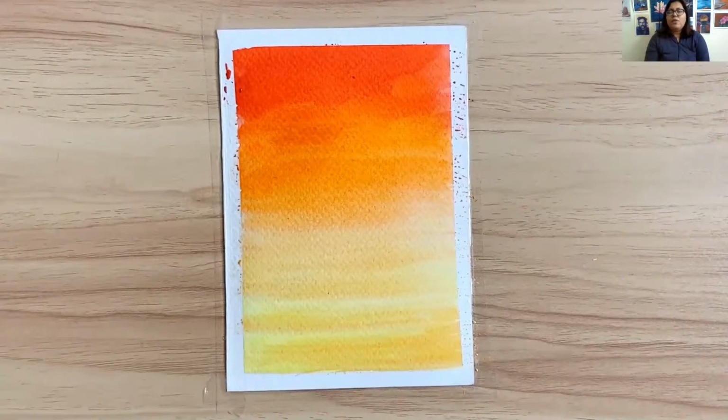If you don't have orange color, what to do? In that case, you can mix a little bit of red and a little bit of yellow. That will give you the orange color. You can use that. Otherwise, if you're not very sure about mixing the colors, you can continue with red only. But remember to take very, very little amounts of the red color.